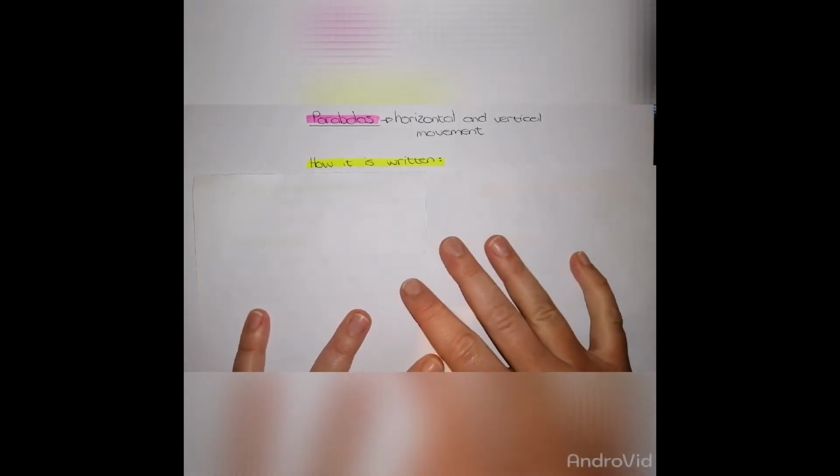Hi guys, the following clip is about the meaning of moving a parabola horizontally and vertically and how we would write that in an equation. The first feature we're going to look at for parabolas is how to write the horizontal and the vertical movement. This is very important to remember, otherwise your whole graph will be written and drawn wrong.